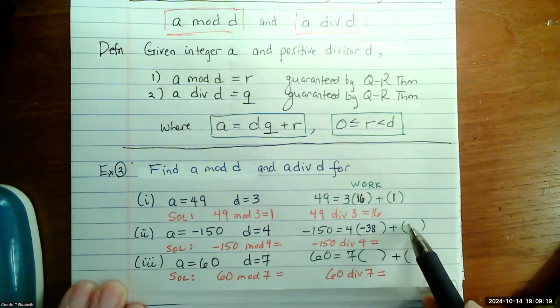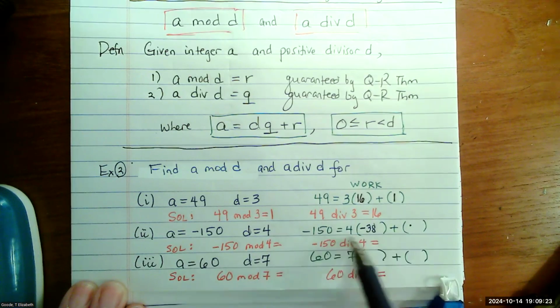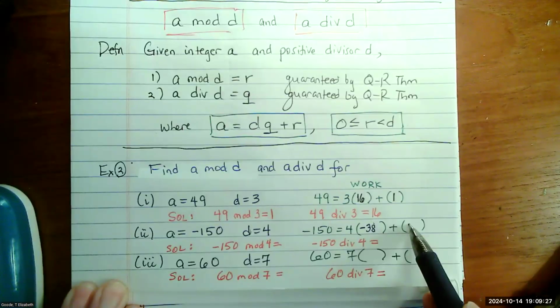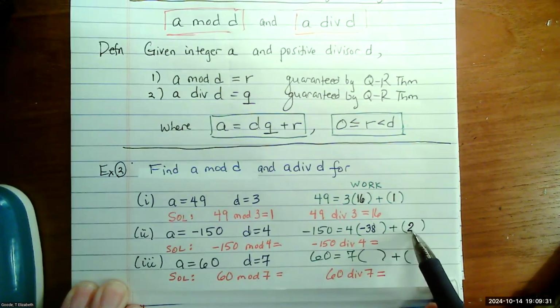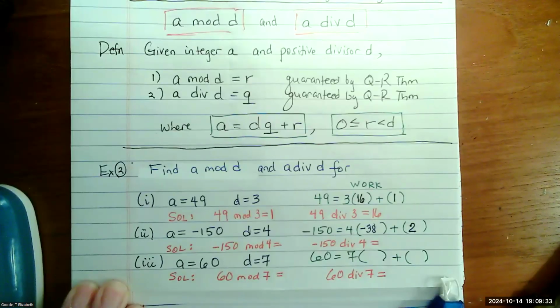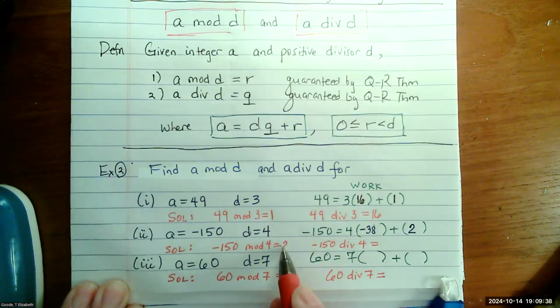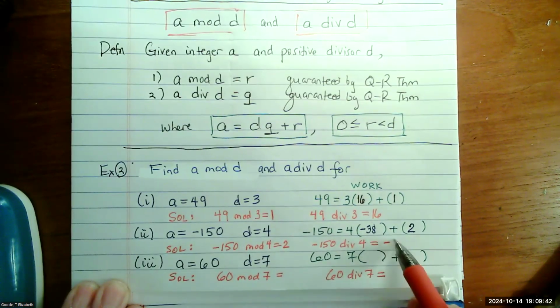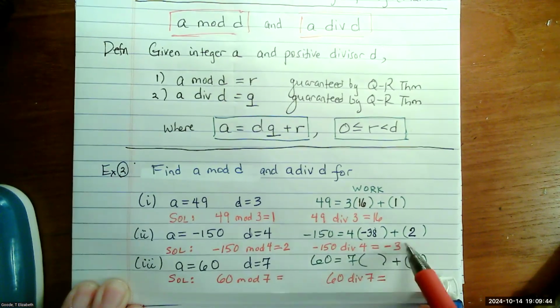And then what do we have to come back with? I think this becomes negative 152. So what's our remainder, folks? 2. Yep, we have to come back with the positive remainder. So negative 150 mod 4, mod is the remainder, that's the 2. And negative 150 div 4 is negative 38.